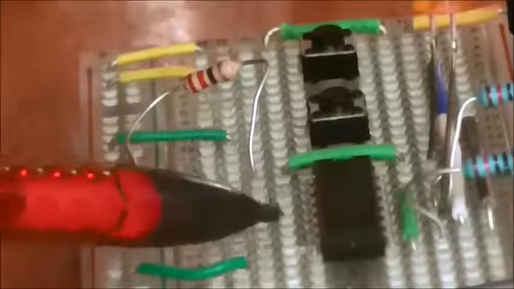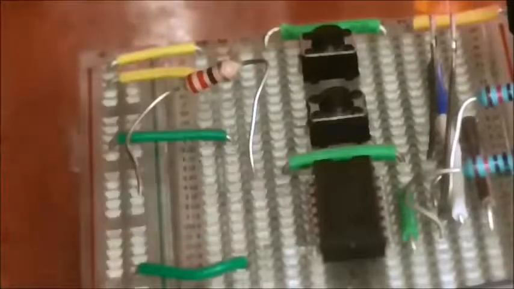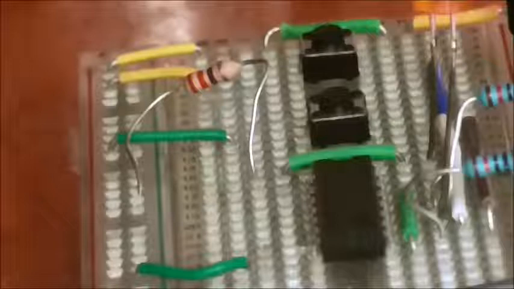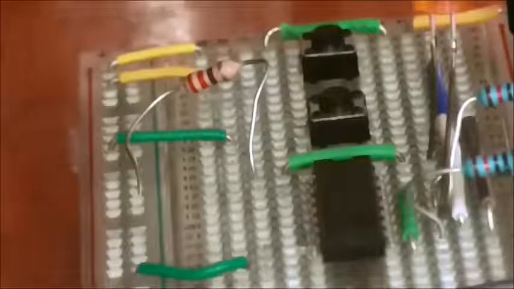Now, it's common to use NAND gates and NOR gates rather than any others, because both NAND and NOR are universal gates. If you've got a NAND gate or a NOR gate, you can make any other kind of gate from that gate, which you can't do with ANDs, and you certainly can't do with ORs.